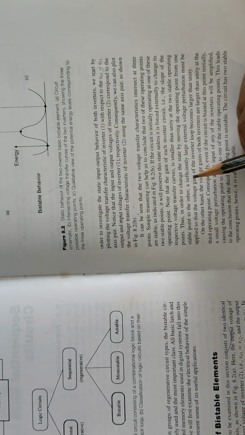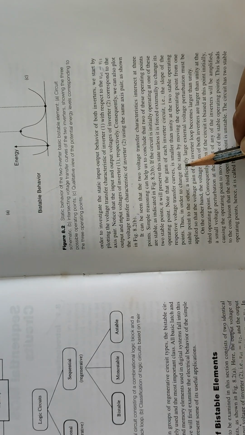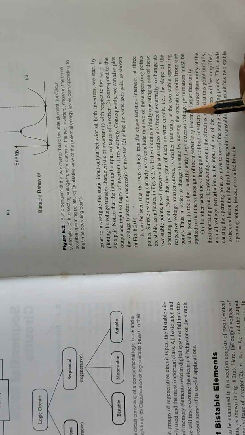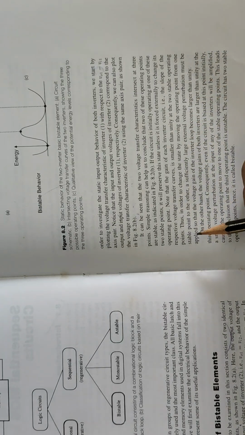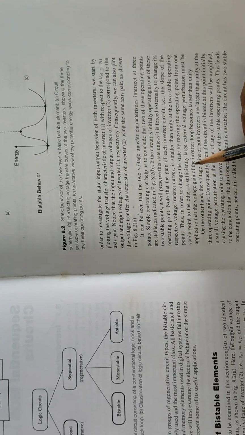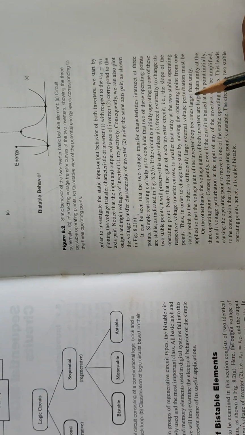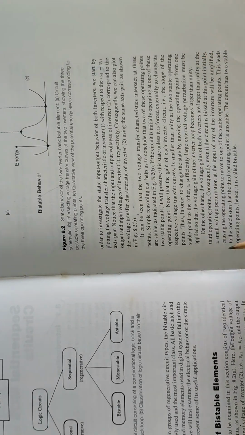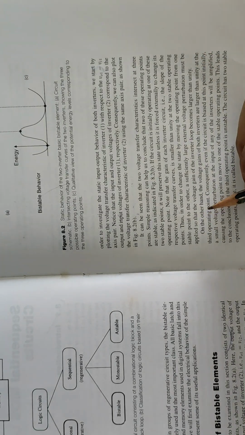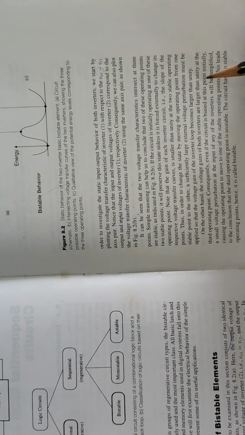Thus, in order to change the state by moving the operating point from one stable point to another, a sufficiently large external voltage perturbation must be applied so that the voltage gain of the inverter loop becomes larger than unity.